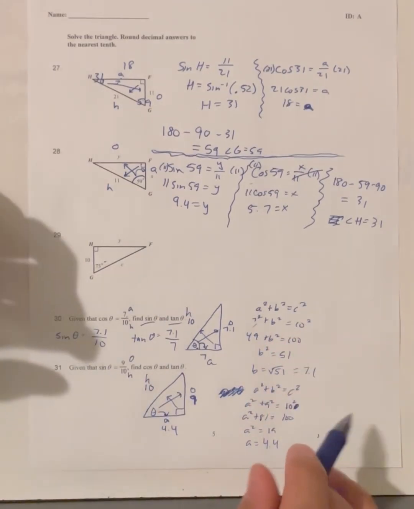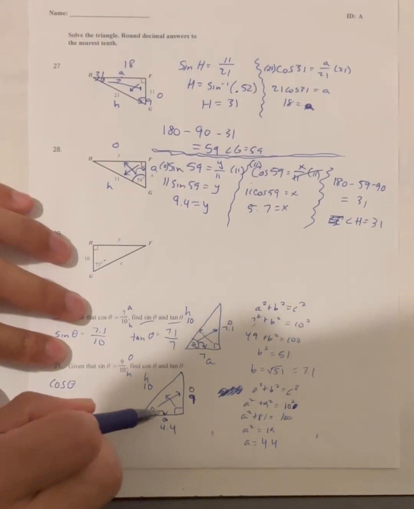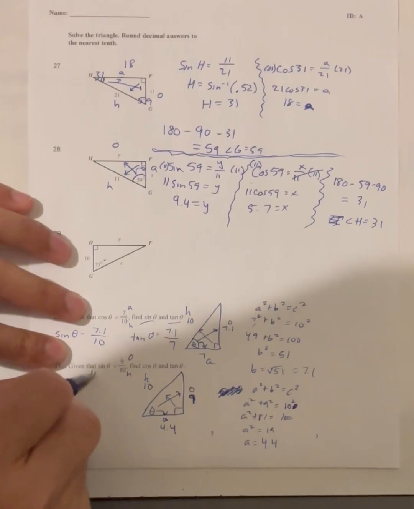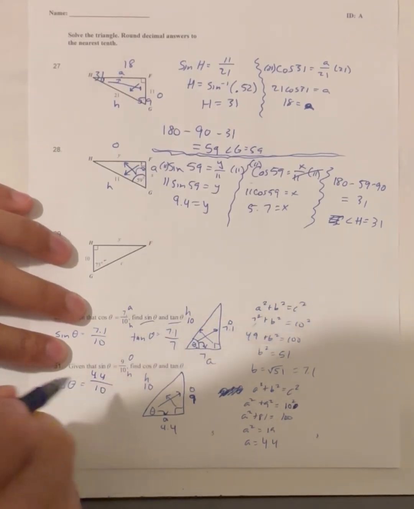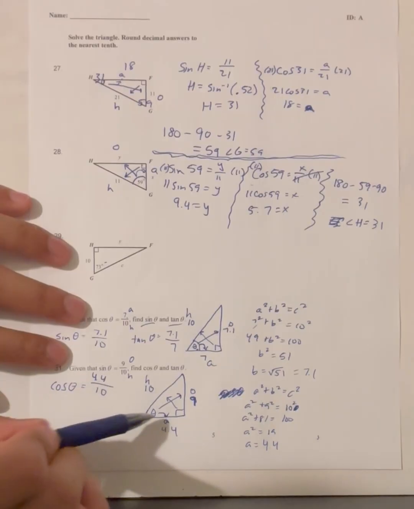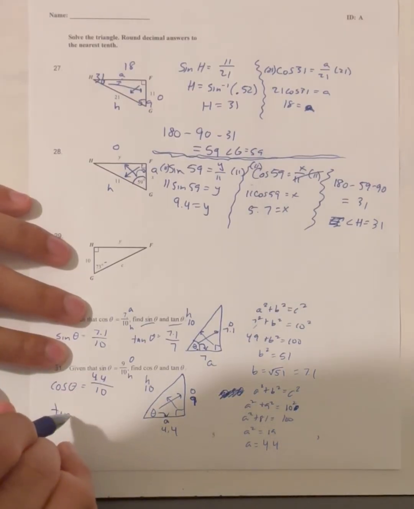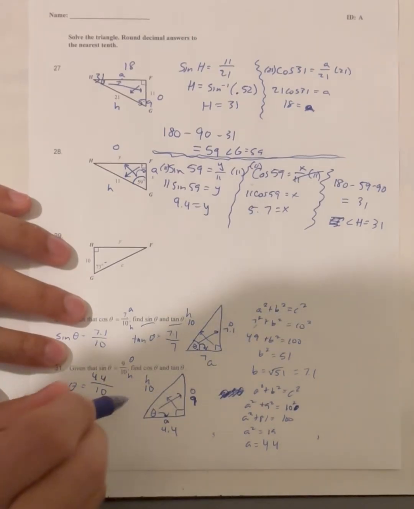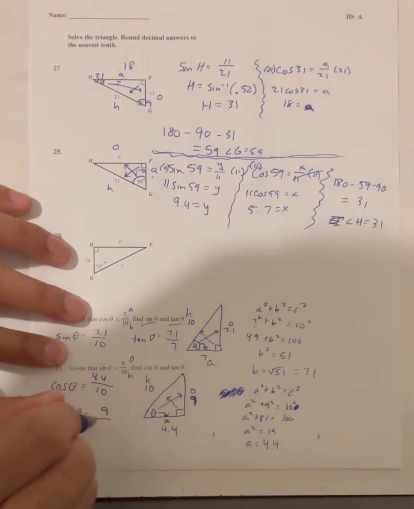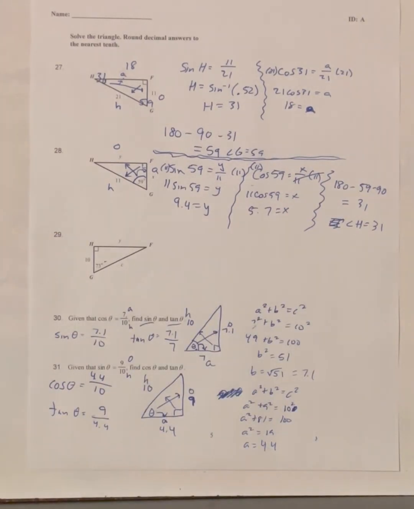Okay. So cosine of your angle that you were looking at is going to be the adjacent side, which is 4.4, over the hypotenuse side, which is 10. Okay, so adjacent over hypotenuse. Okay, tangent is O over A. So O is 9, and A is 4.4. And that is it.